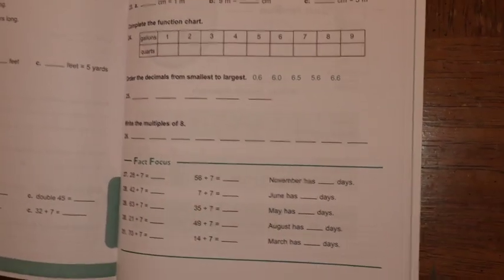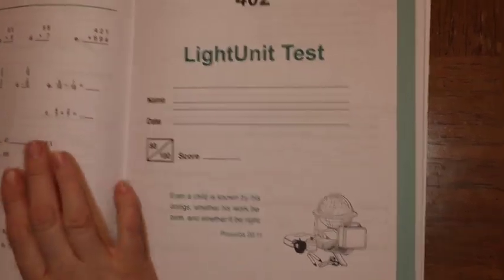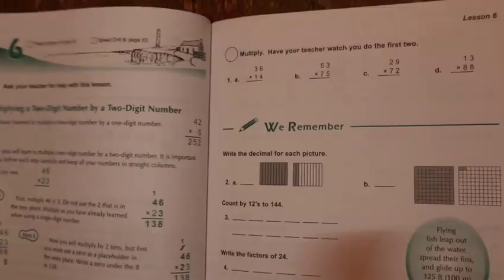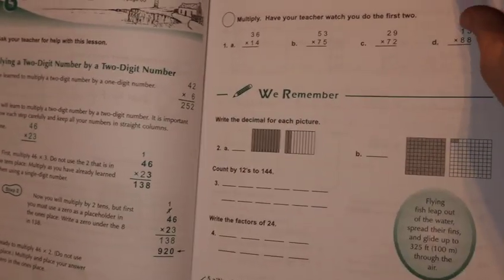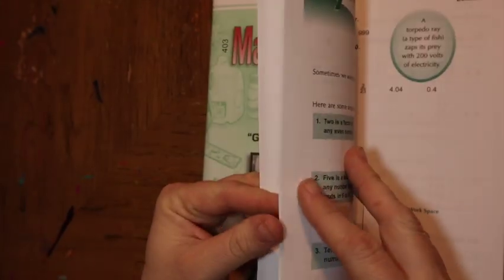And then here is the test. So here's the test. Here's what is on the test. So it's a 3-page test, not very long, but it just solidifies. Then we'll go to 403, the same basic concept. It teaches a new concept. You do that new concept and then you do review. So this one's the same thing.